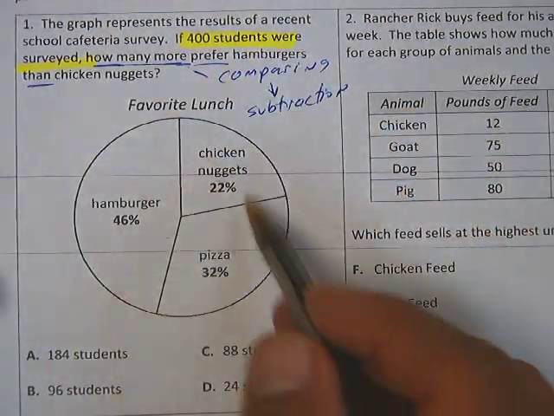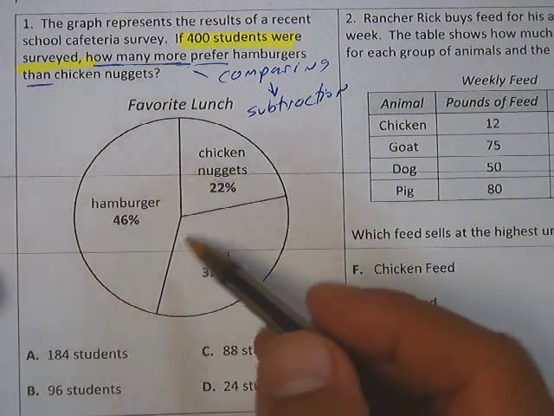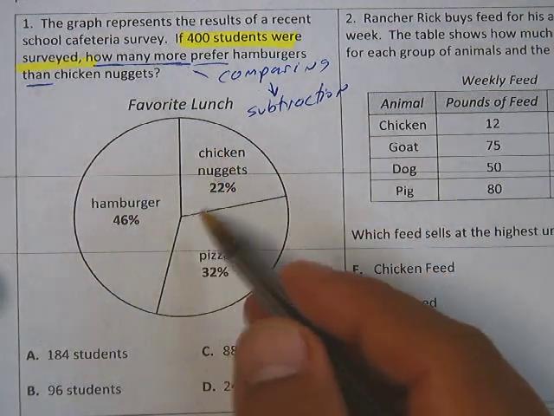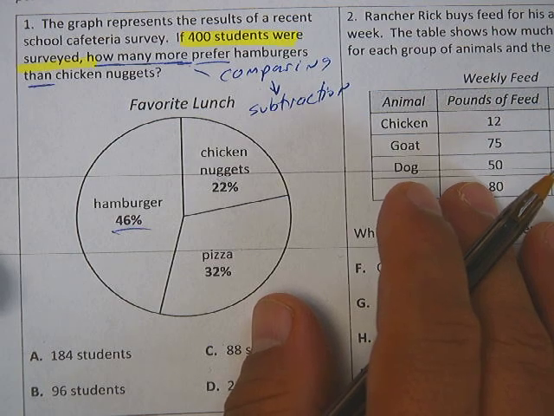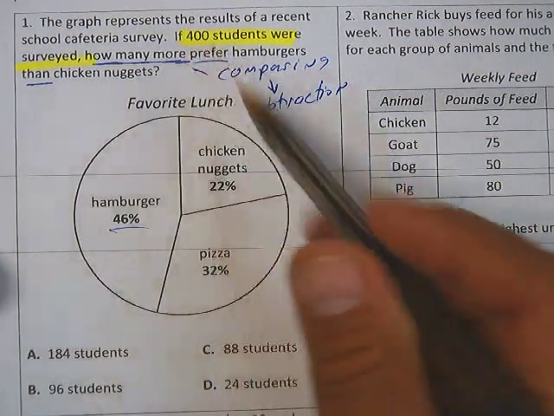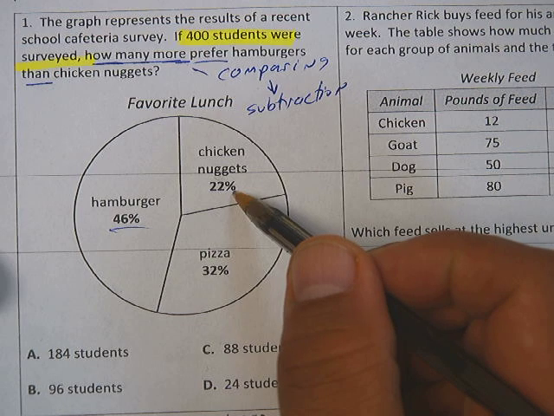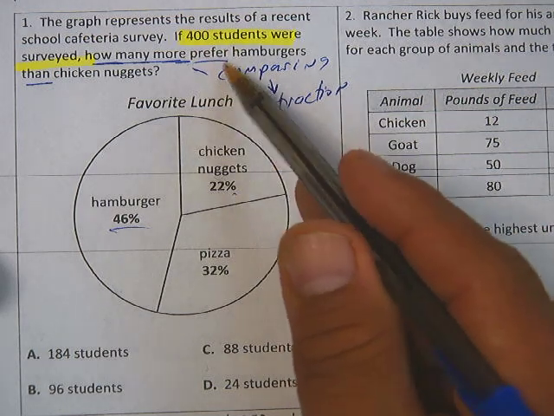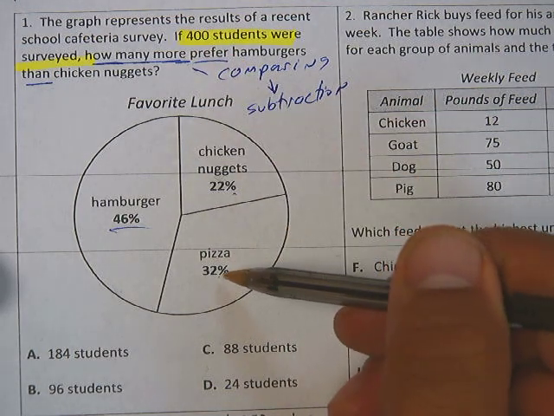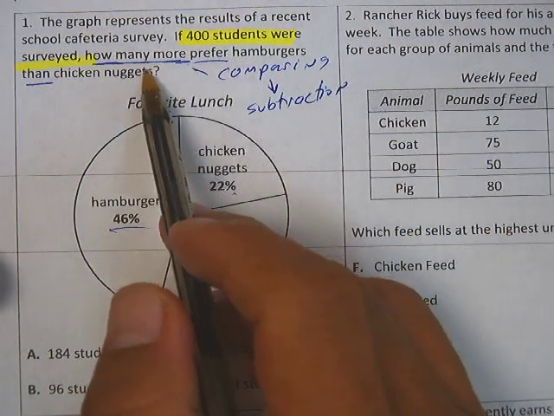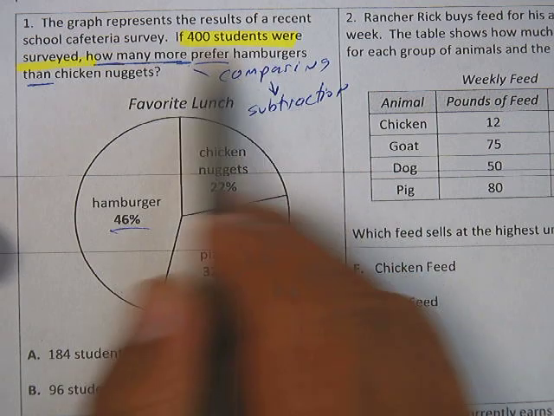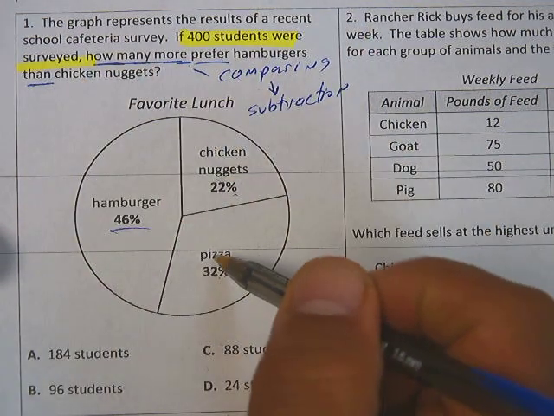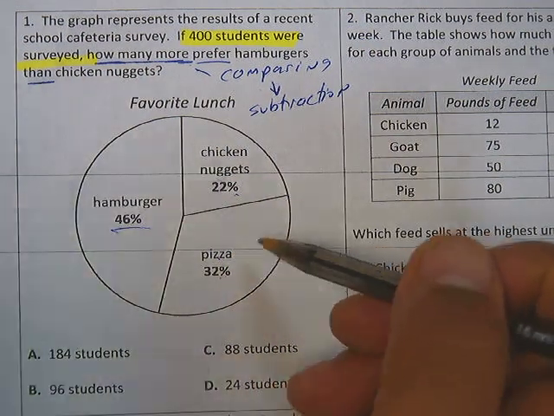But I know there's 400 students total that took the survey. Of those 400 students, 46% prefer hamburgers. And of those 400 students, 22% prefer chicken nuggets. And of course, of those 400, 32 prefer pizza. But my question is directed towards hamburgers and chicken nuggets. So pizza, I'm not really concerned about.